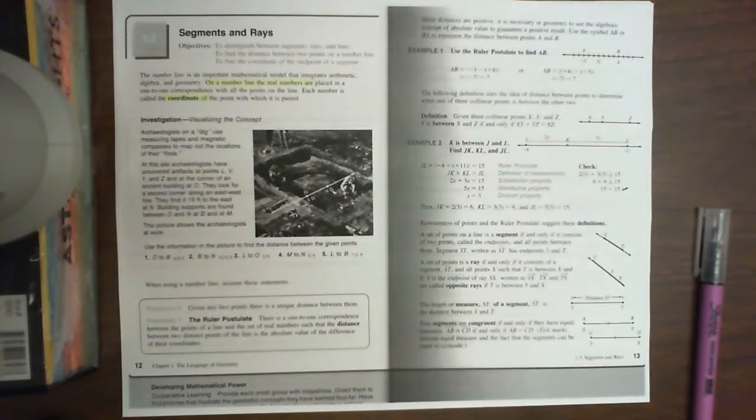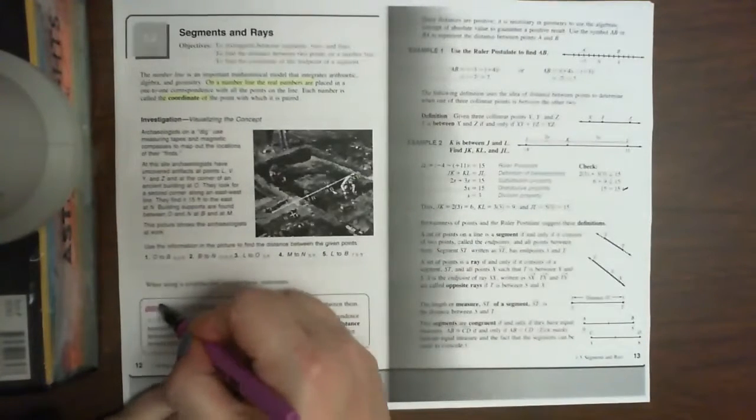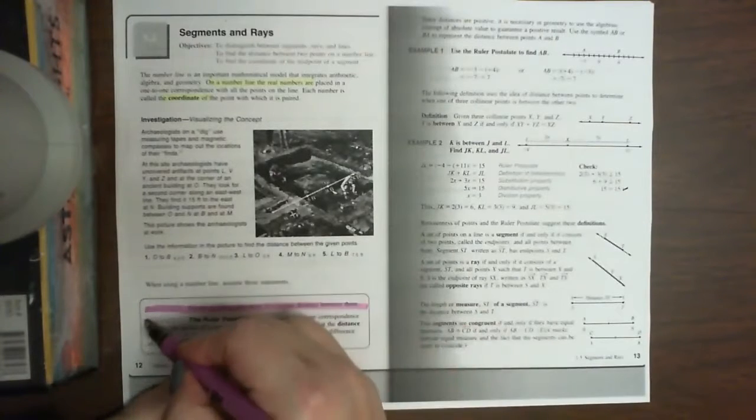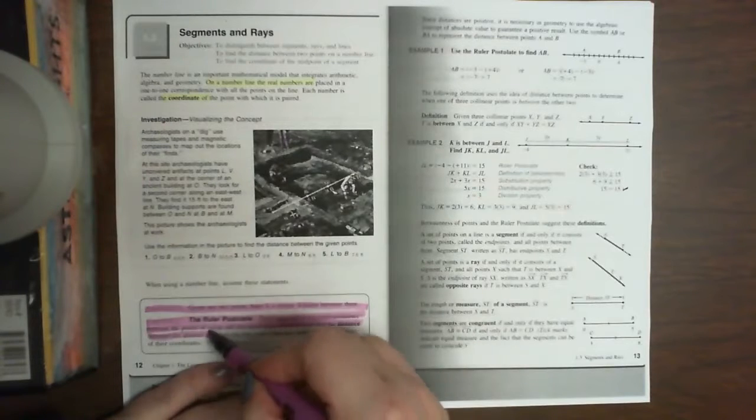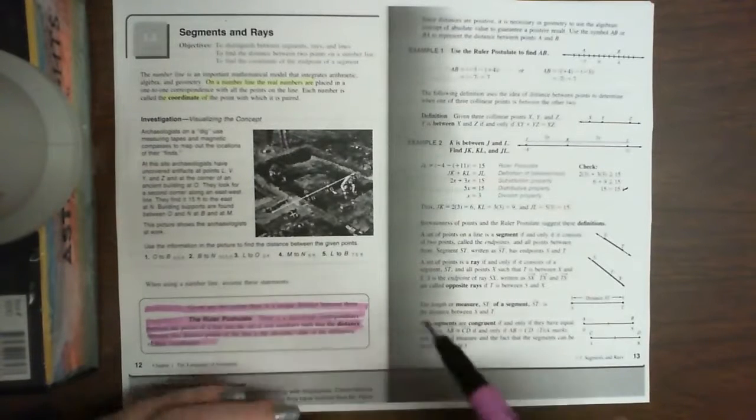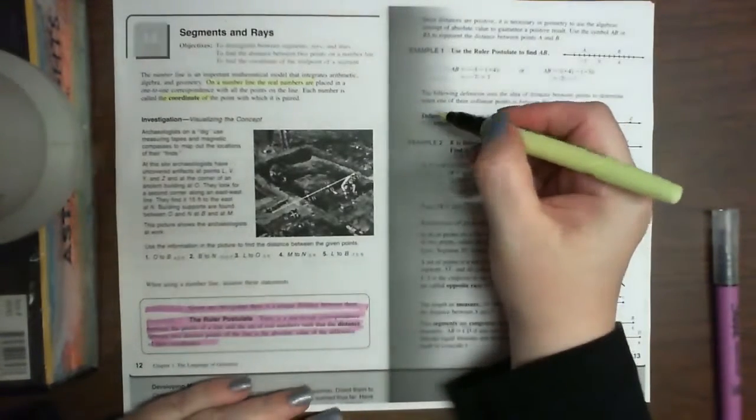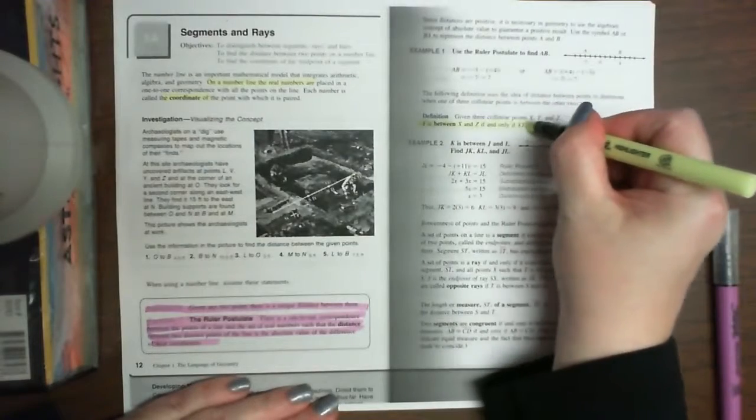And then down here with the purple, we've got another postulate and another one. And then they tell you this one is a definition, so that means it has to be done in yellow.